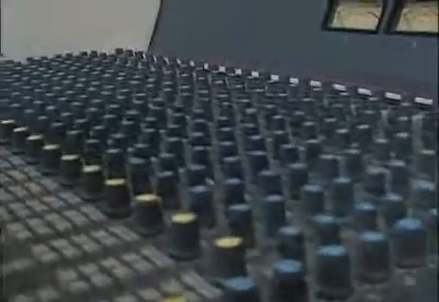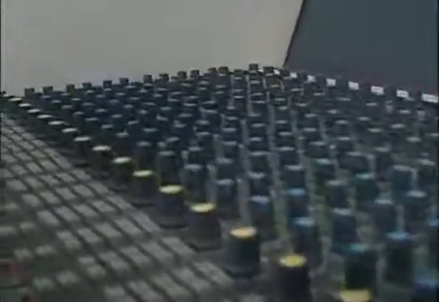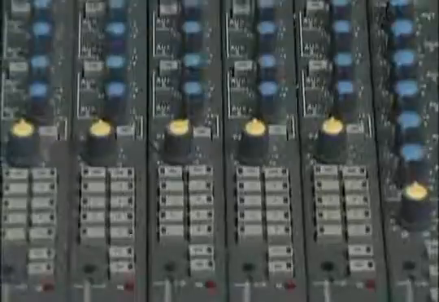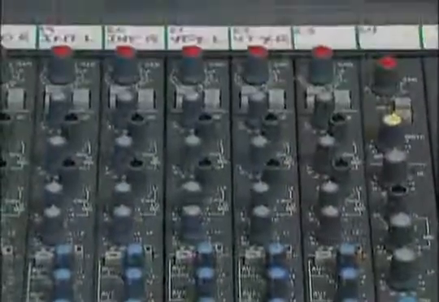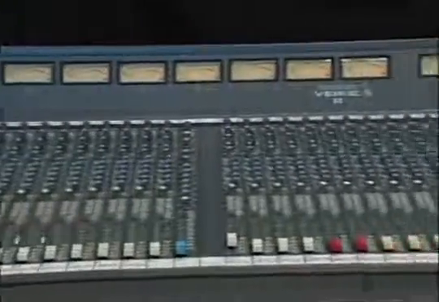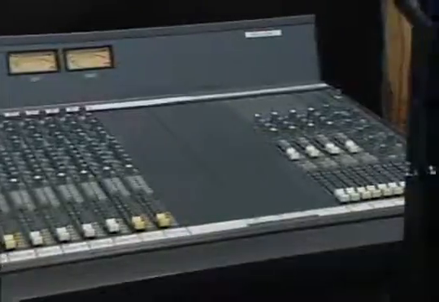Next, we must identify the functions of all these little knobs and faders. Let's look at what is called the channel strips. The Soundcraft has 38 of these strips that raise, lower, route, and manipulate the audio signal. This is where most of the work is done.